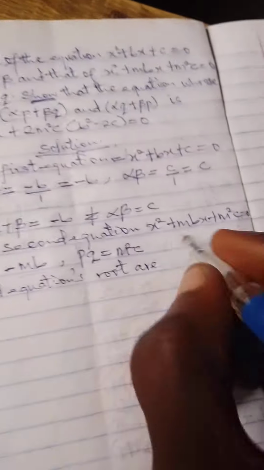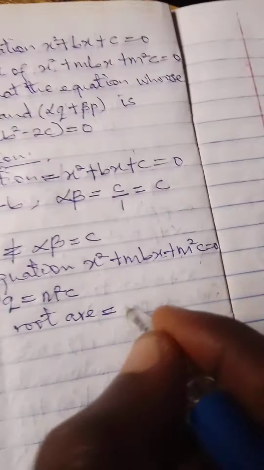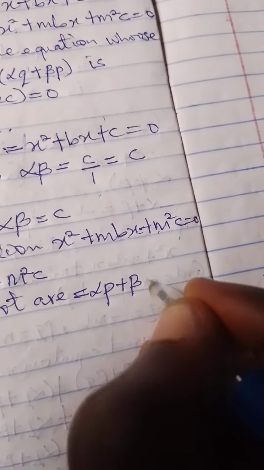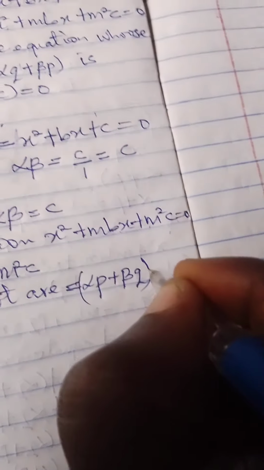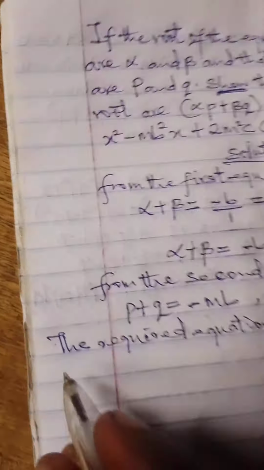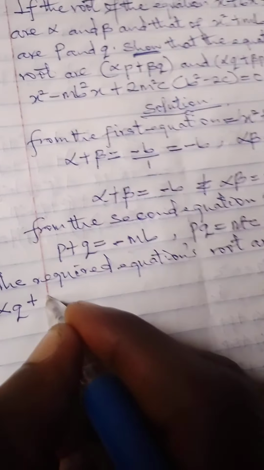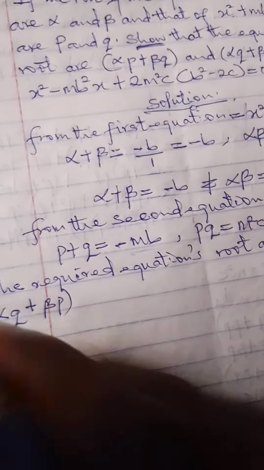Let us write it. So alpha p plus beta q, and alpha q plus beta p.